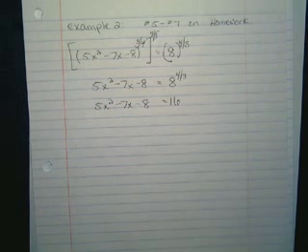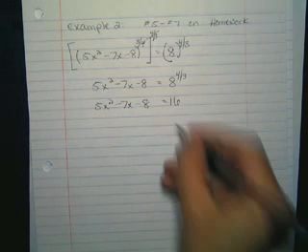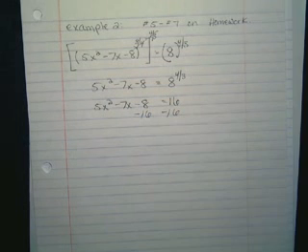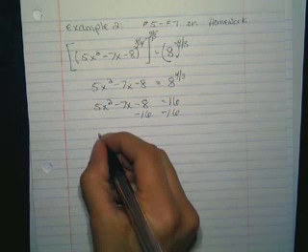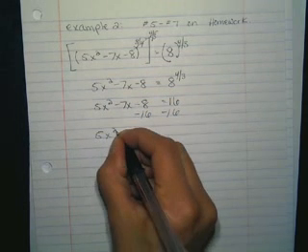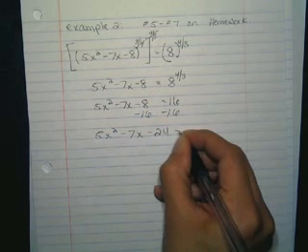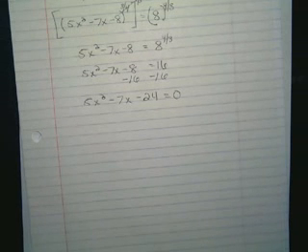So what do you think we're going to do from here? Yeah, minus 16 from both sides. So we have 5x squared minus 7x minus 24 equals 0. And this is something we're familiar with.